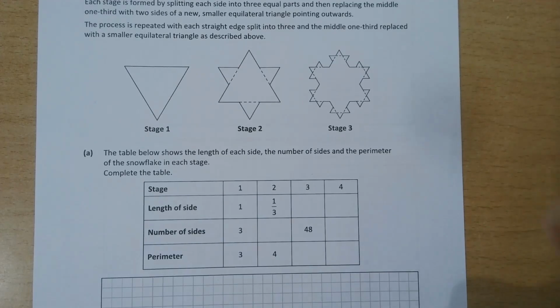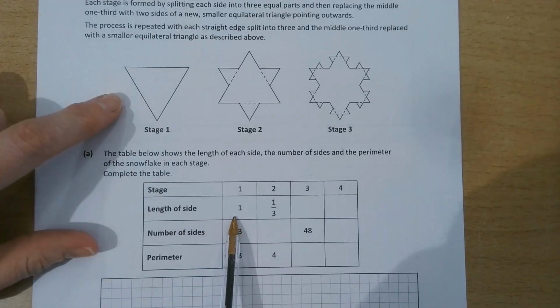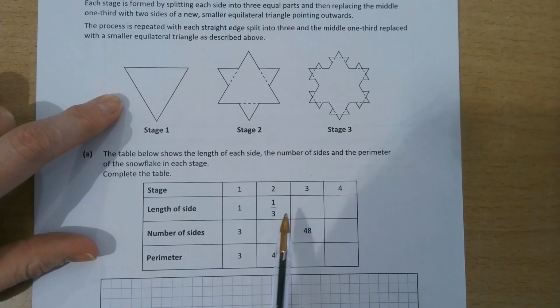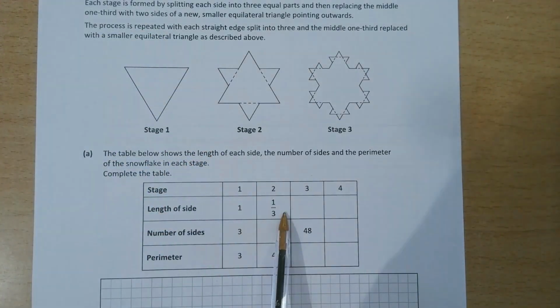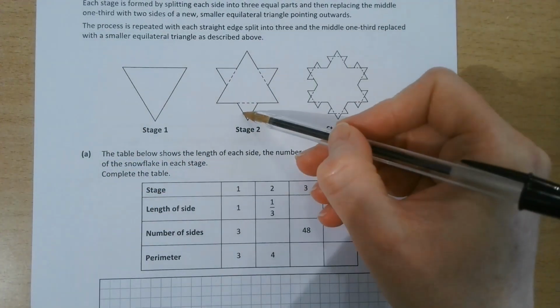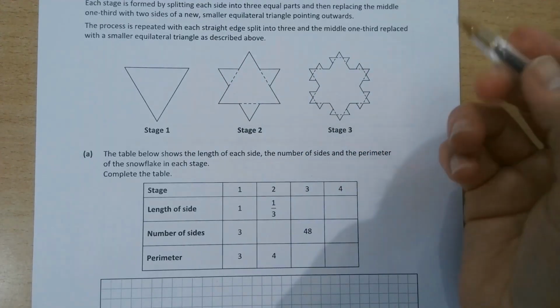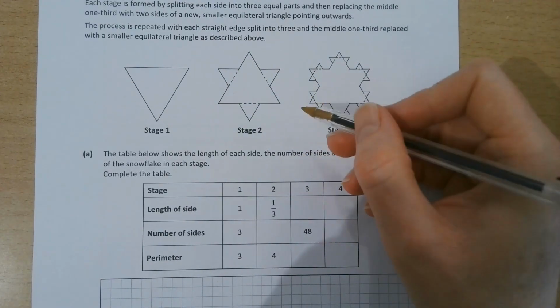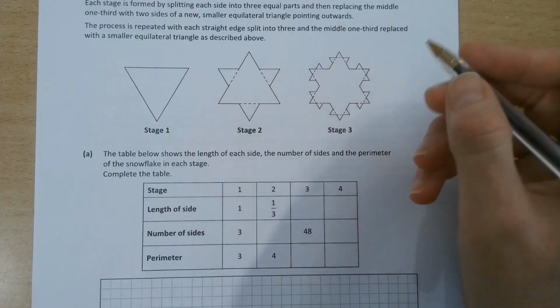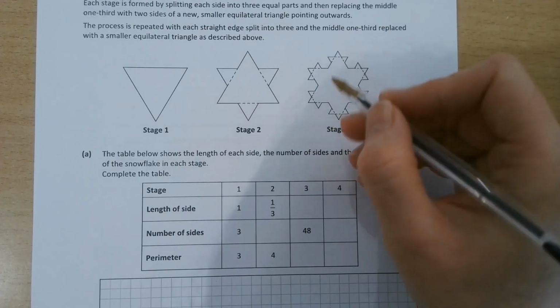And we're asked the first part in part A. The table below shows the length of each side, the number of sides, and the perimeter of the snowflake in each stage. So we're asked to complete the table. If we look at the length of the side first, we're told here it is 1 unit. And for the second stage, we're told that is a length of 1/3, which makes sense because it's split into 3. Well, then we know that there's a split of 3 here as well.